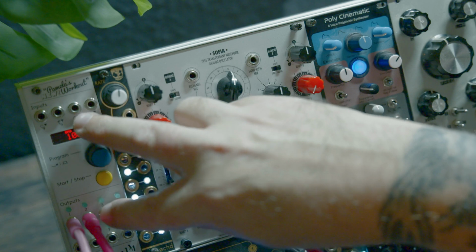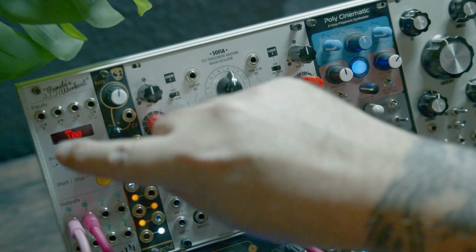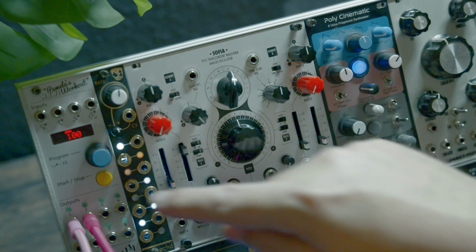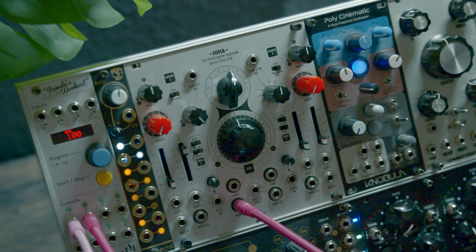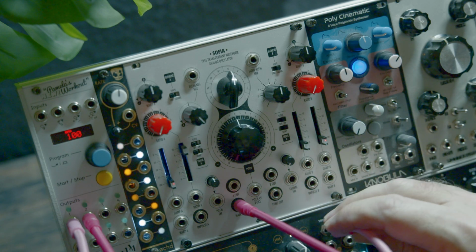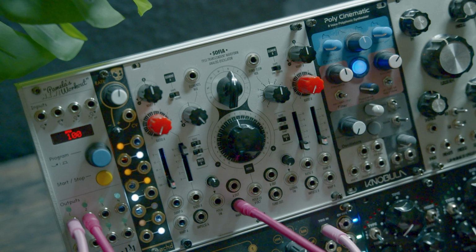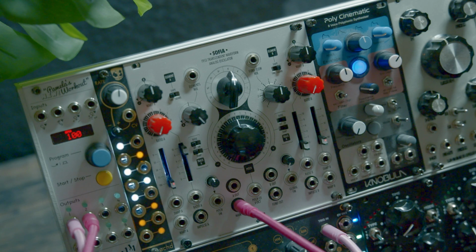I'm just using something called Pamela's New Workout, and I'm using that to create triggers so that each time you see the light blink, it's just sending a pulse to trigger something else to happen. And what that's doing is it's triggering a step in my sequencer. Now the sequencer I'm using here is Tetrachords, which is my favourite. I use it as a generative sequencer quite a lot.